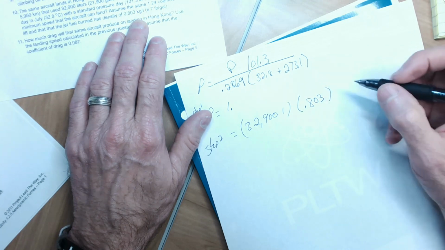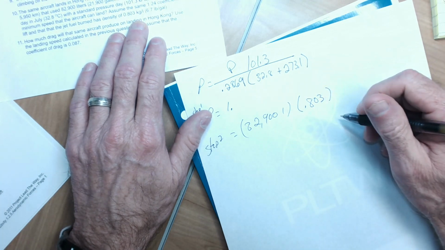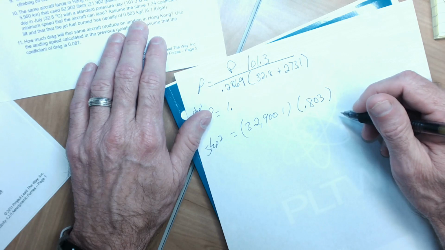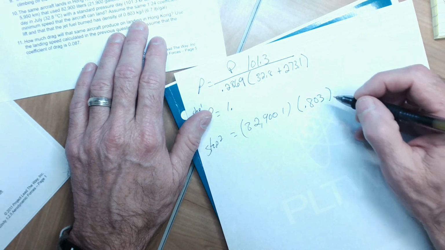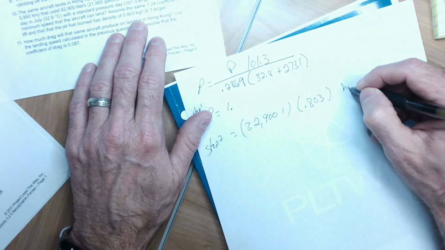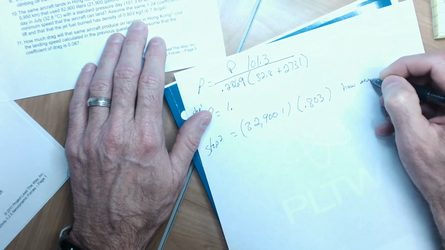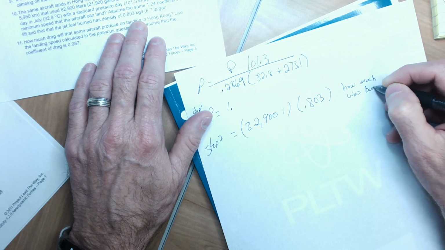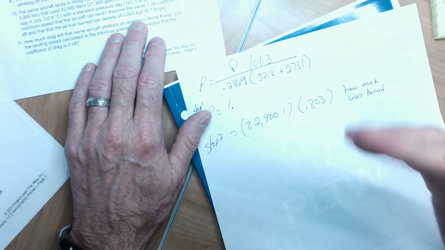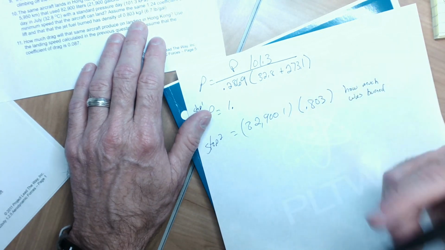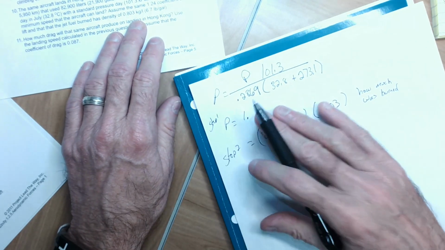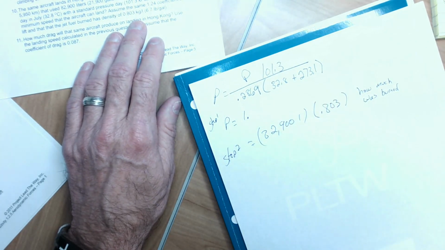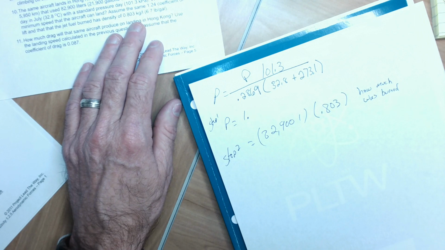Okay, so there is that fabulous little problem right there. So this is how much fuel was burned. Remember, our plane flies. It's going to weigh different by the time we get over there, especially after a really long flight. Okay? All right. So we're going to do that.